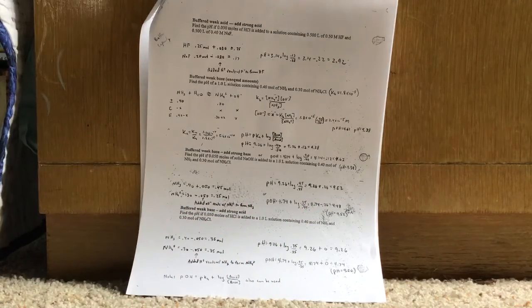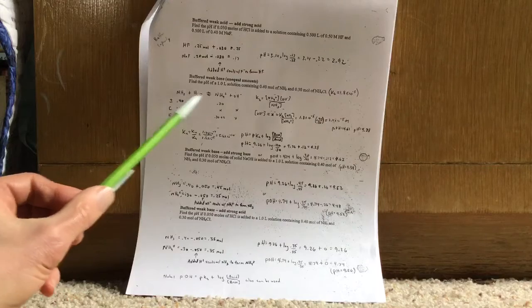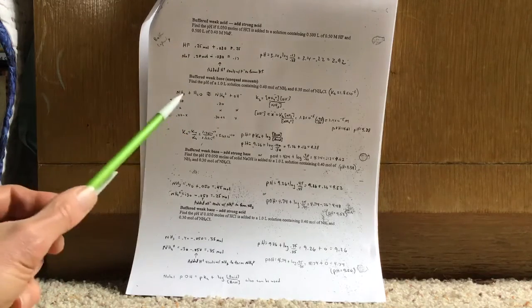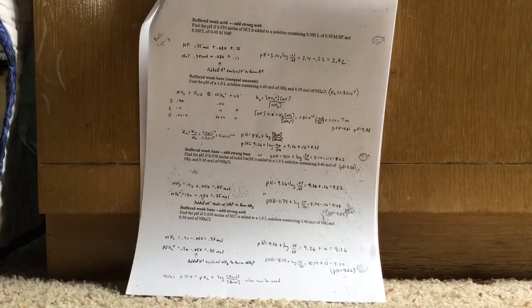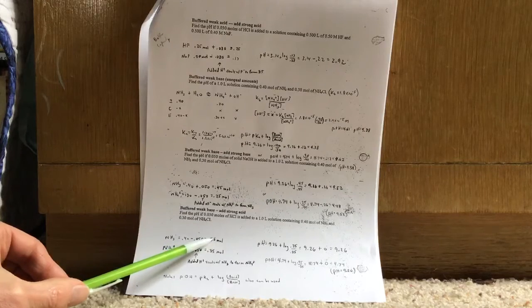What if I added acid to the original amount? Again, I add the strong acid. Now the NH3 absorbs the acid and converts it to NH4 plus. So it's not going to have the effect of adding straight H plus. It's like adding NH4 plus, which doesn't affect it as much. The 0.40 minus 0.05 becomes 0.35.